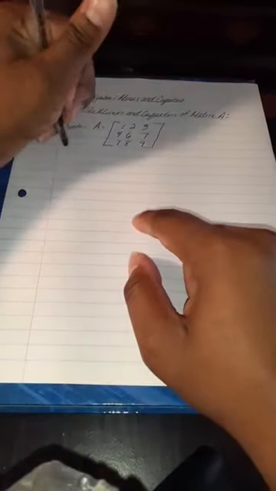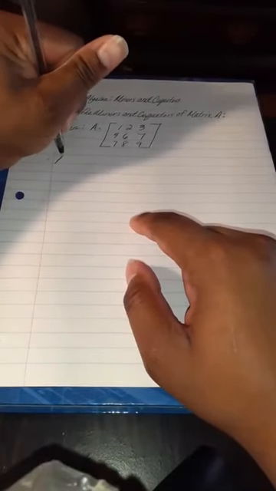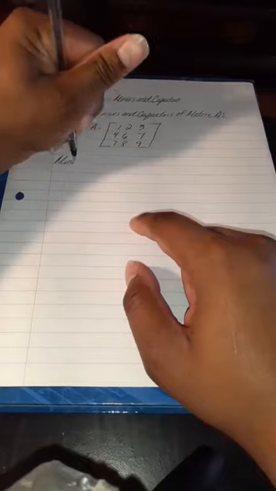I think I've shown you how to find the minors and cofactors before, but it's been a while, so I'll do another example. Since we have a matrix of order 3, we're going to have 9 minors, and every minor has a corresponding cofactor, so we're also going to have 9 cofactors. For the minors, remember that it's M sub ij, where i denotes the row and j denotes the column.